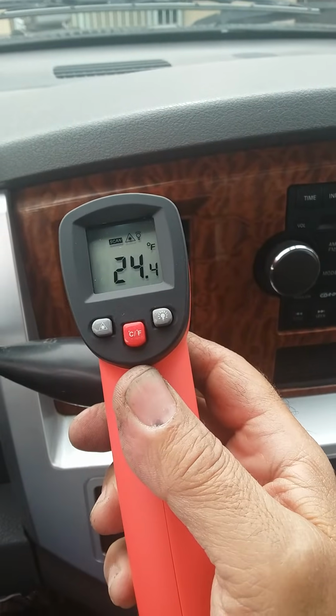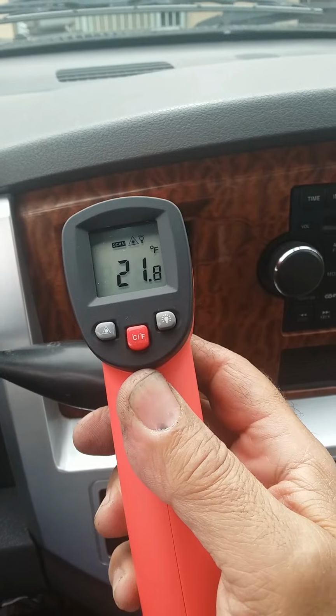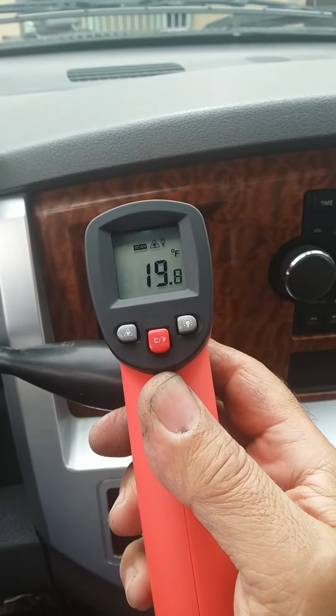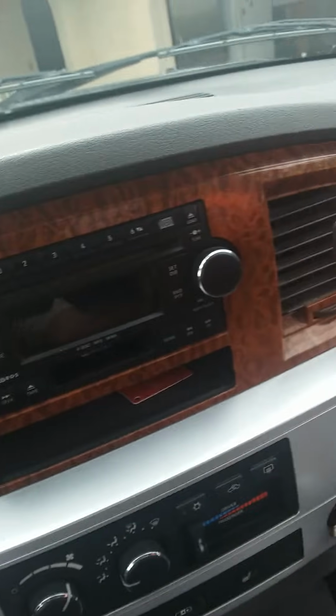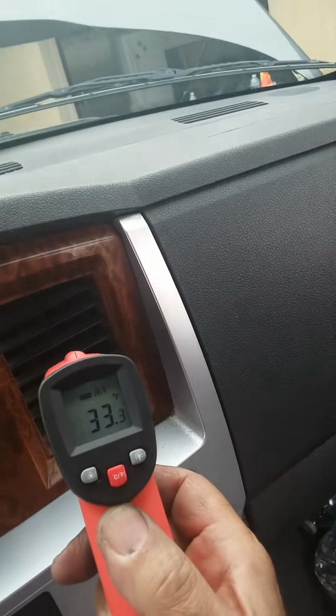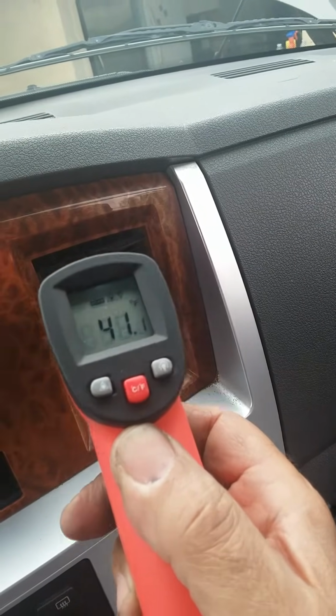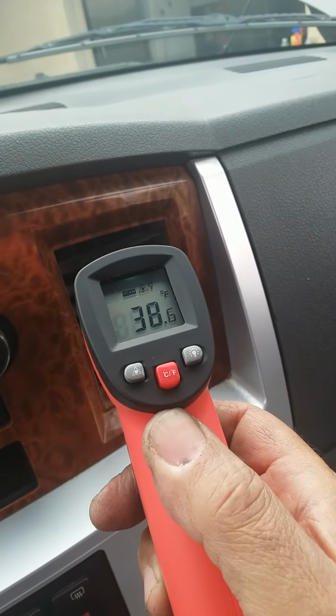It's ice cold right now. This AC is cold. See, and it keeps going down. It's at 21, 20, and falling, 19. You come over here to this side, and it's at 33. So there's about a 15-degree difference between both sides. And it makes no sense whatsoever.